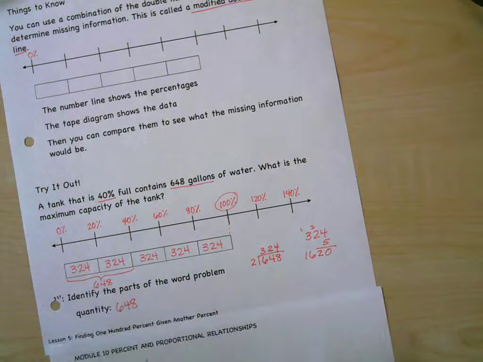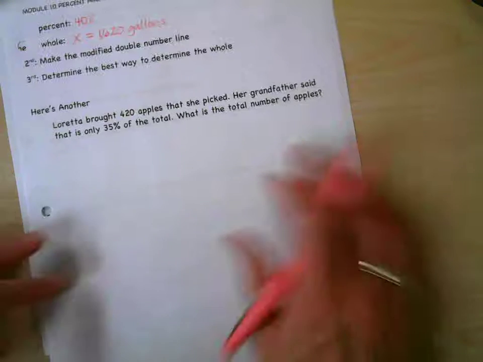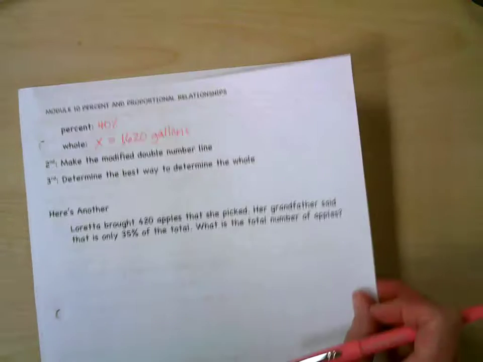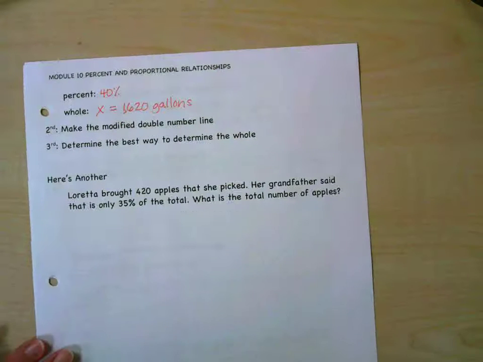So that water tank, when it's 100% full, can hold 1,620 gallons. And the way that I was easily able to do that was by using a modified double number line. So that's pretty awesome. All right, so now we have one more to try, and we're going to follow our same steps, okay?